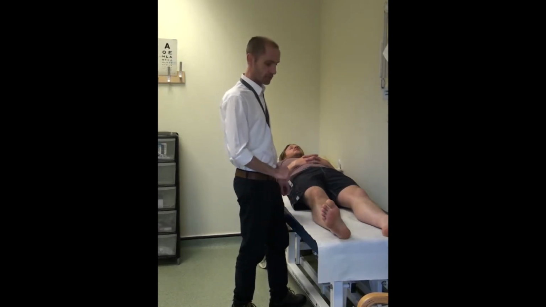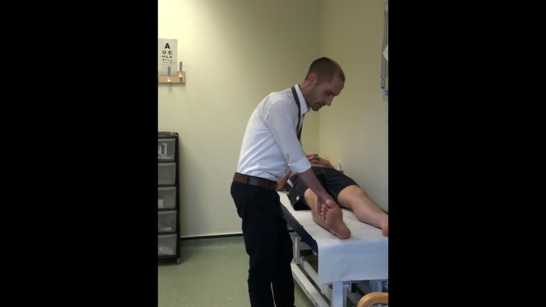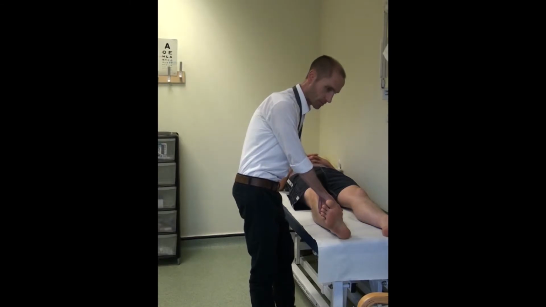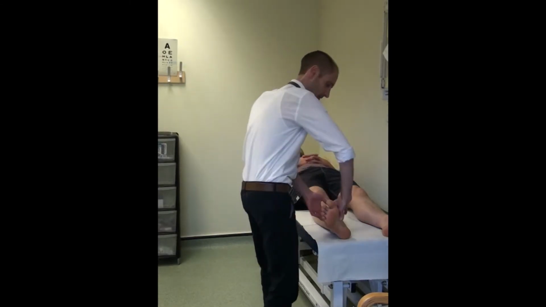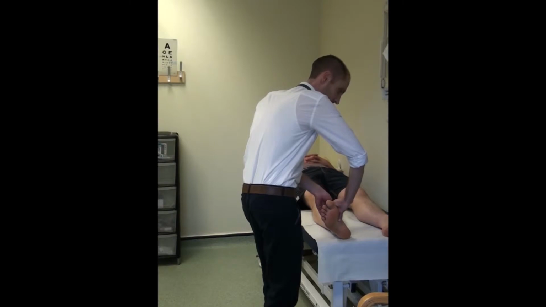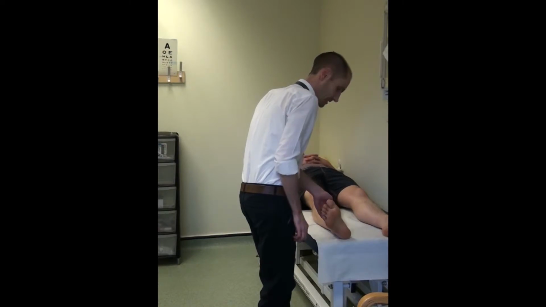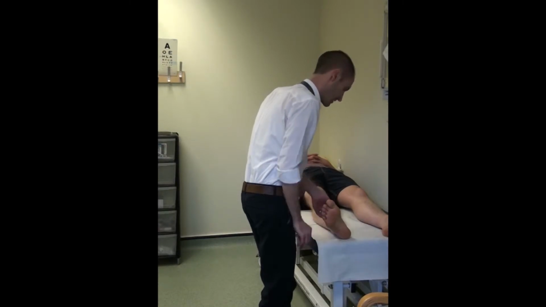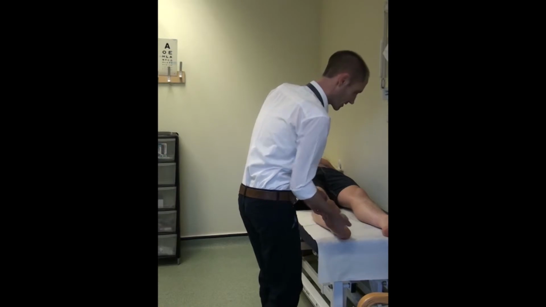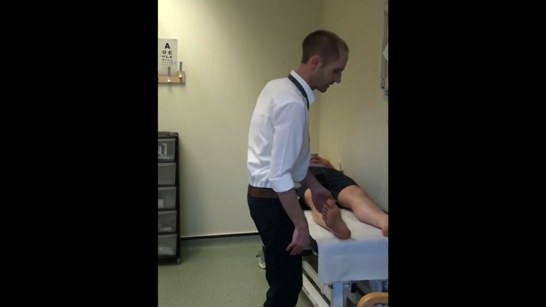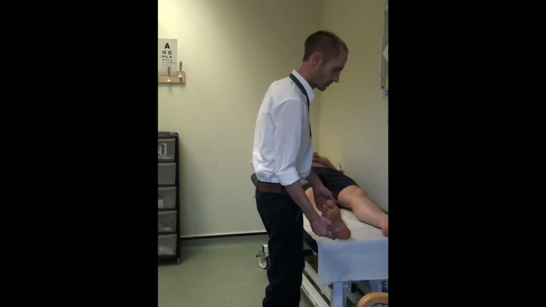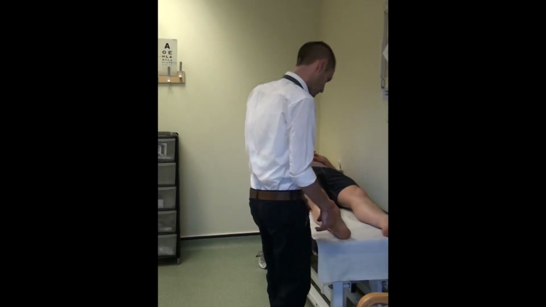Okay, we're going to check neurovascular status. So we're going to have a feel of the posterior tibial pulse, absolutely fine. Dorsalis pedis pulse, absolutely fine. Capillary refill distally, less than 2 seconds, so good vascular status of the feet. No obvious wasting of the arches, again indicates no neuromuscular pathology.